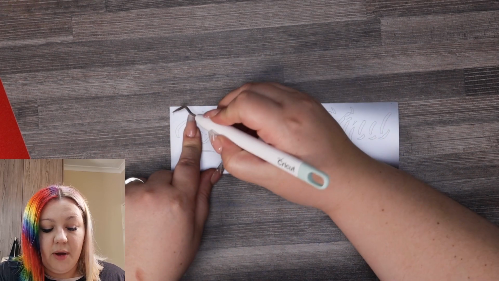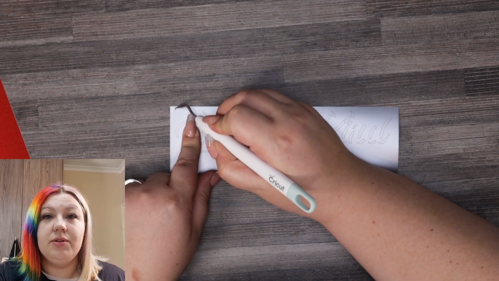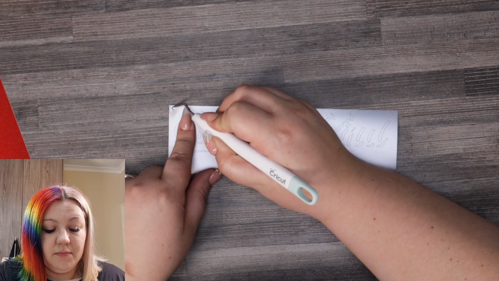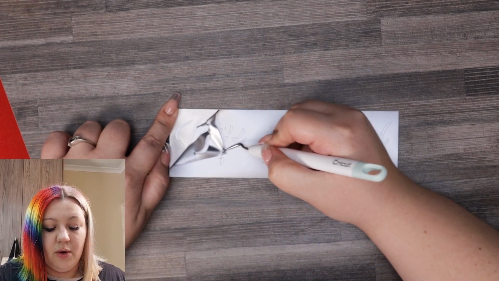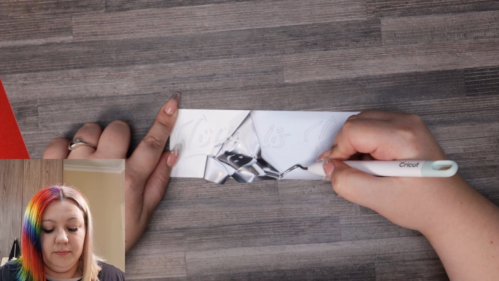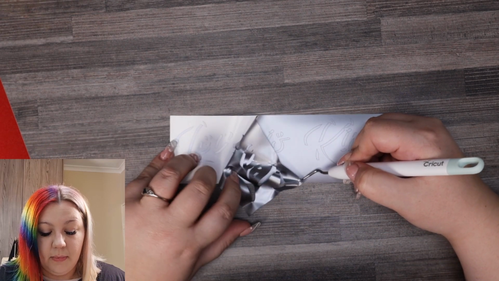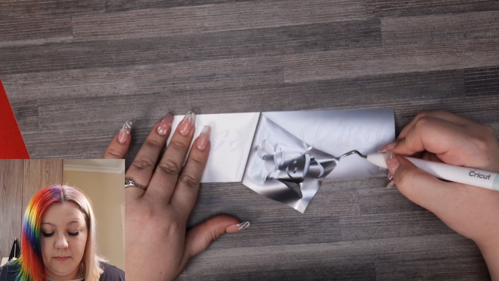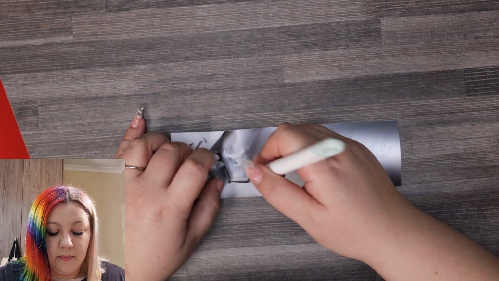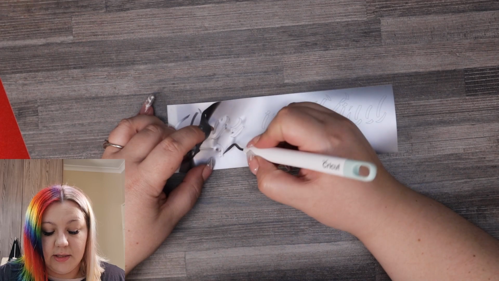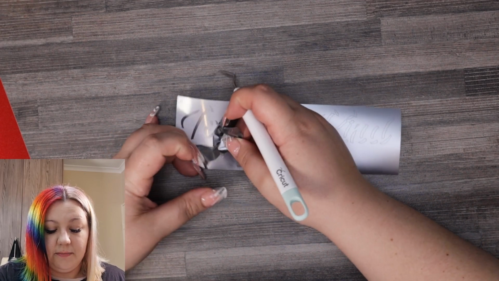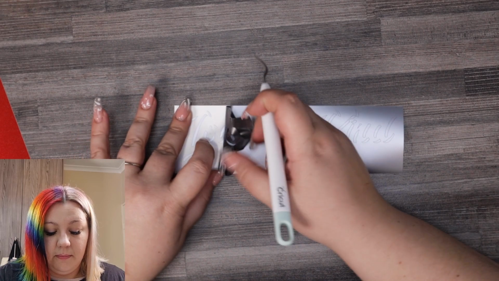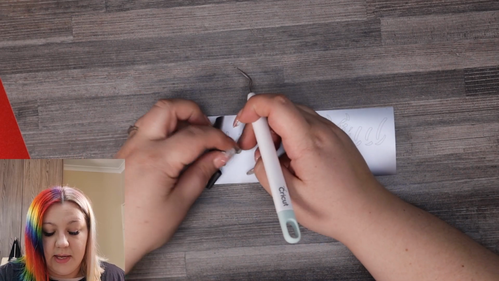So I'm going to take my weeding tool and I'm going to dig it into the corner and lift the vinyl back and pull it away carefully. There was a piece there that didn't quite stay behind, so I'm going to just do that again, making sure that that piece stays.